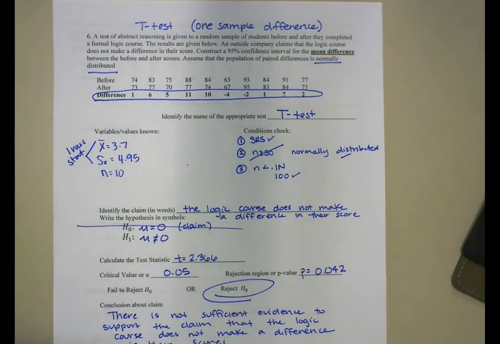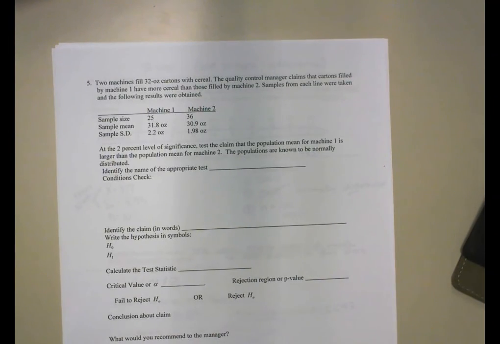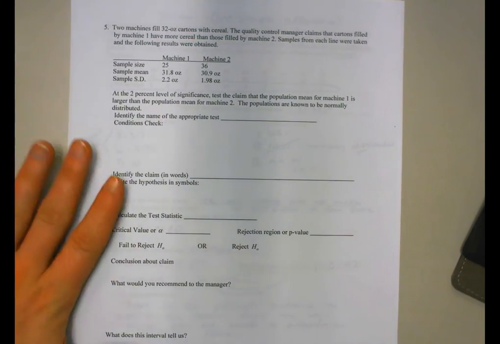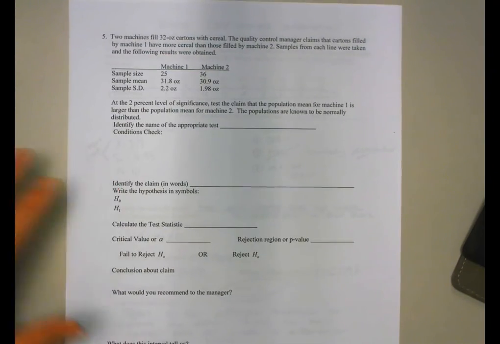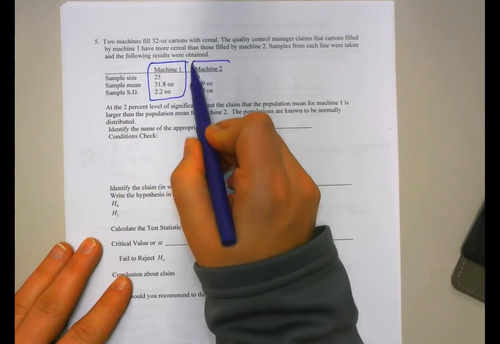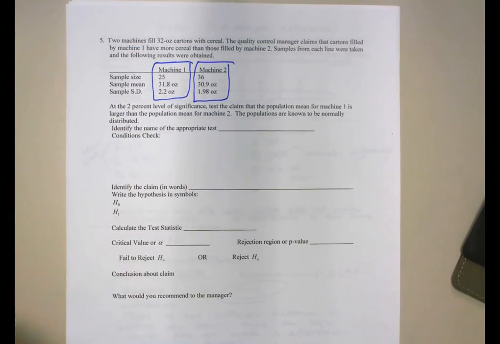Our two-sample t-test is where we actually have two samples that we're comparing against one another. It runs, again, essentially the same, except for the fact that you have two sets of data that you're comparing to each other. So if you turn your notes over to 153, just flip that page over, this is going to be our two-sample t-test, because as you can see, I have two separate samples that I'm comparing against each other.